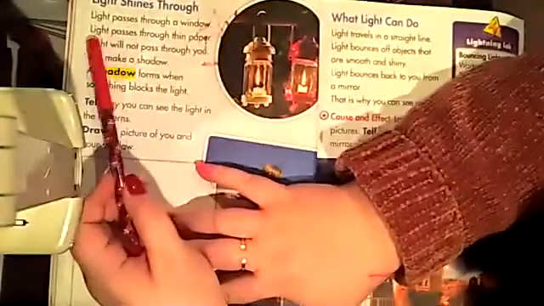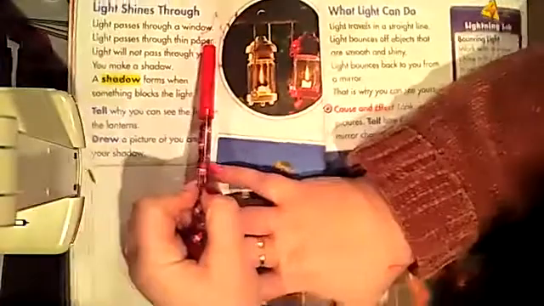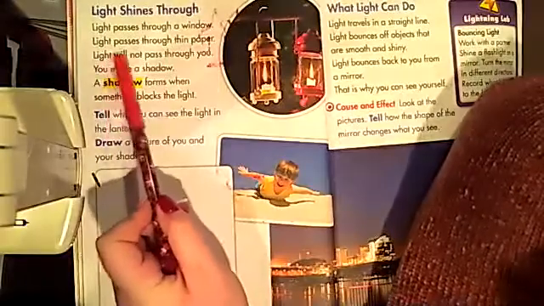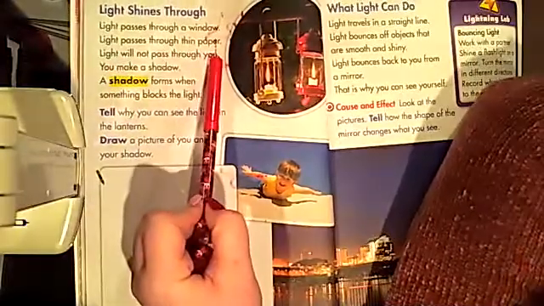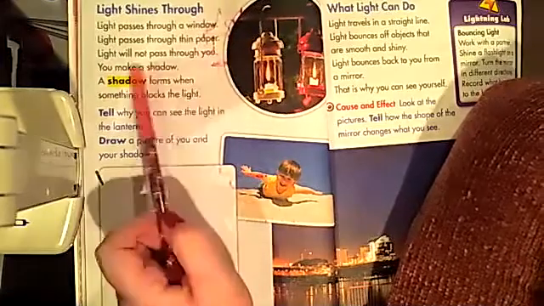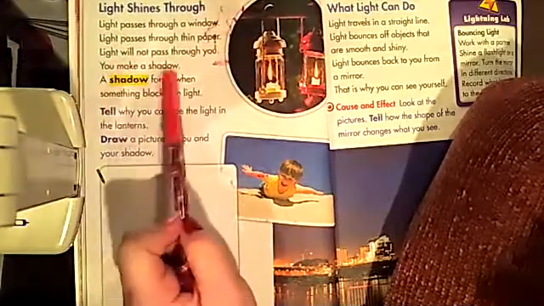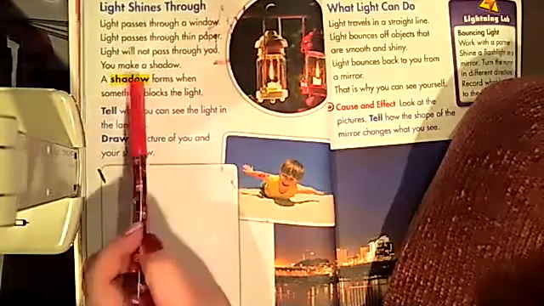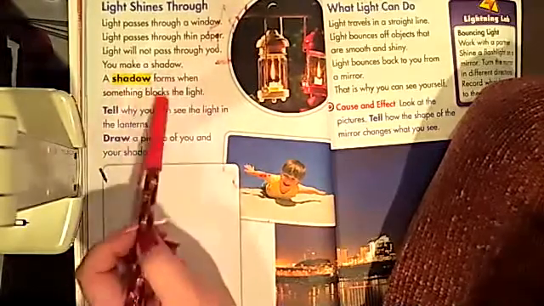So, light passes through thin paper. That's exactly what we just did. Light will not pass through you. So if I hold a flashlight up to you, I'm not going to see the flashlight on the other side of your body. You will make a shadow. Look, that's our vocabulary word that we need to learn. A shadow forms when something blocks the light.